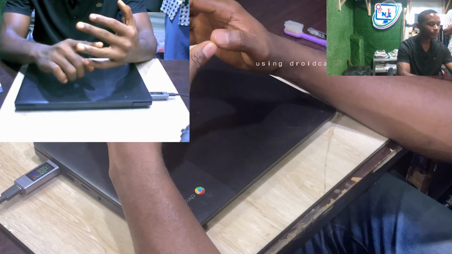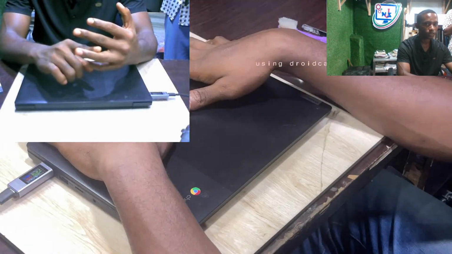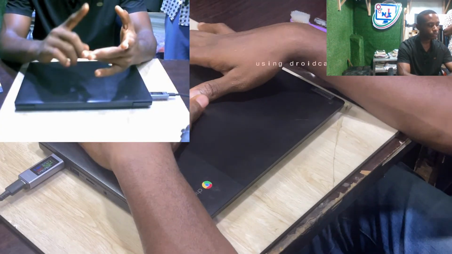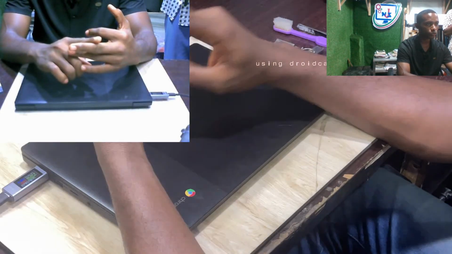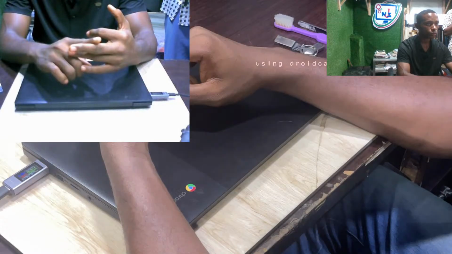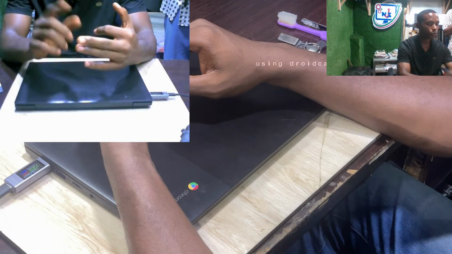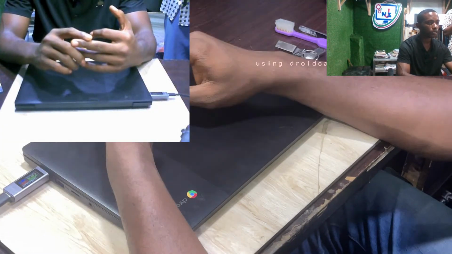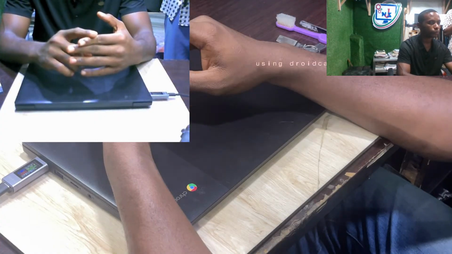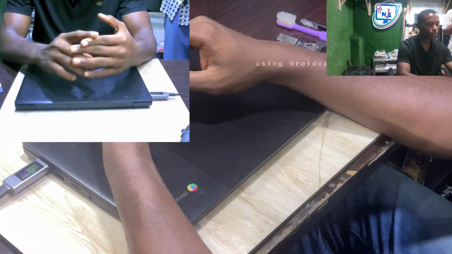Second, you must have a bootable drive. Then you must know how to use a particular software, the software you have in the USB, to make it a bootable drive. After doing that, you use it and install it.